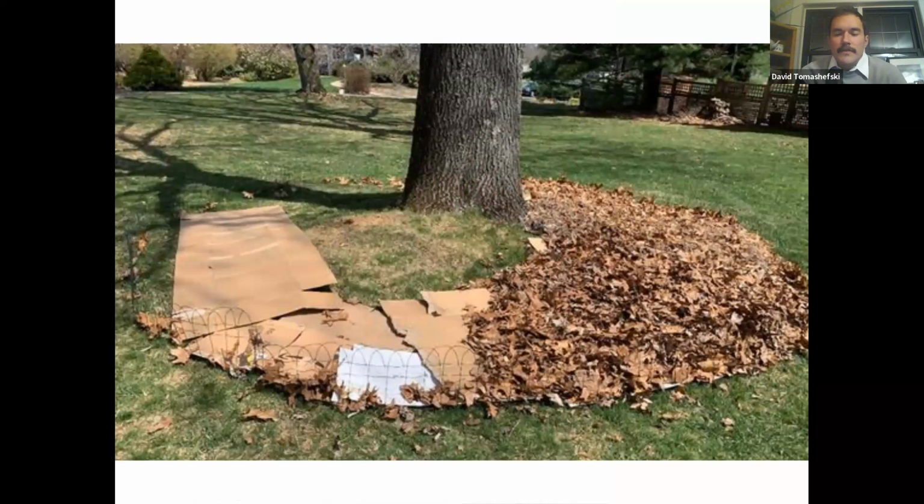One of the best ways to do this is called the sheet mulching technique. So you're just going to cover up the ground surface with cardboard, and then on top of that, rake all of your leaves onto the cardboard. You're going to want to wet this down so that things are held in place and they're not blowing away. And as is shown in this photograph, you might also want to put up one of these short, easily removed wire fences to keep things together.